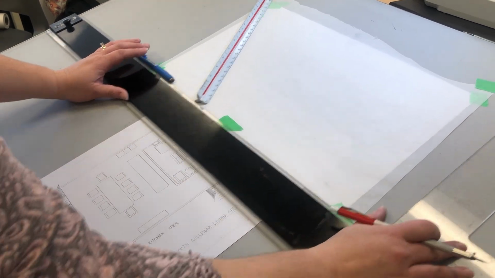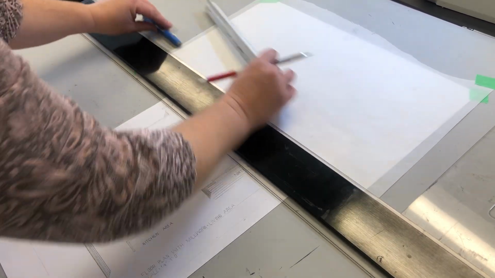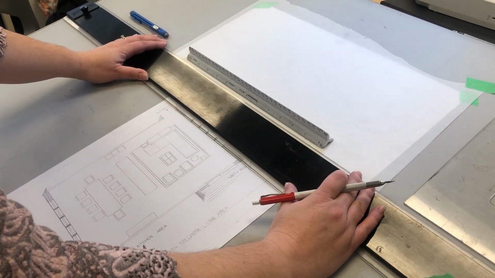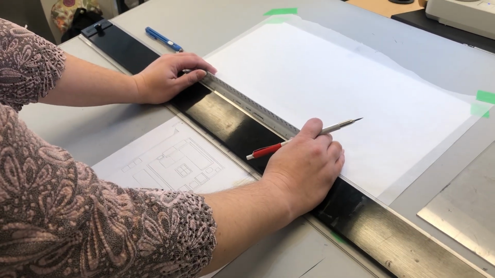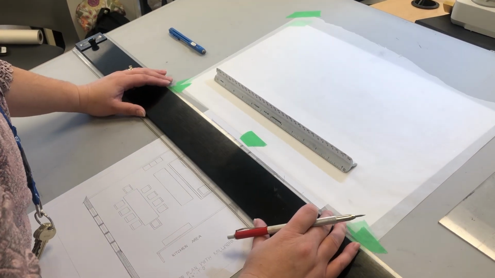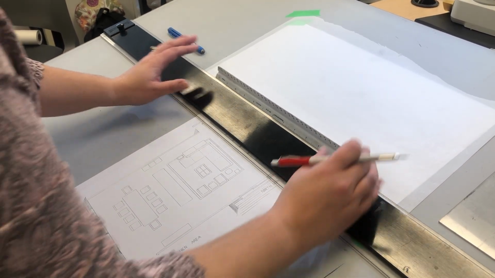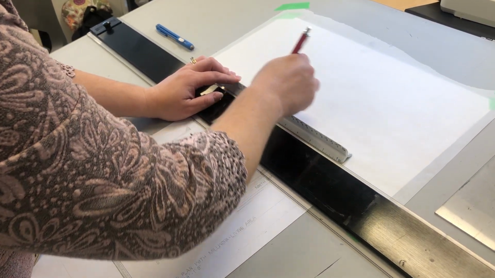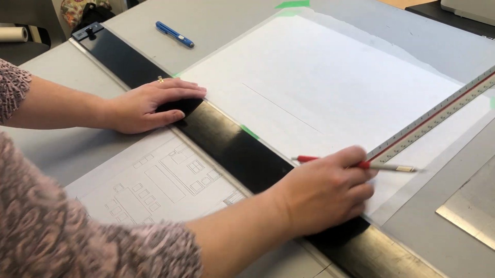So the first thing I'd want to start with, would anybody think what I'd want to start with first when I'm drawing an interior elevation? Floor. So typically I'll figure out where I want to start my floor, and I'll draw a line first using my HB and just kind of show my floor line.